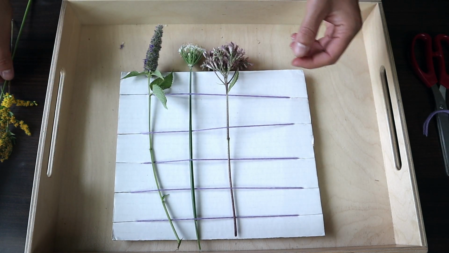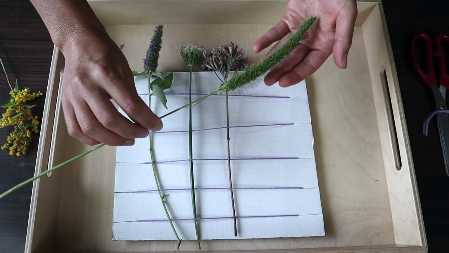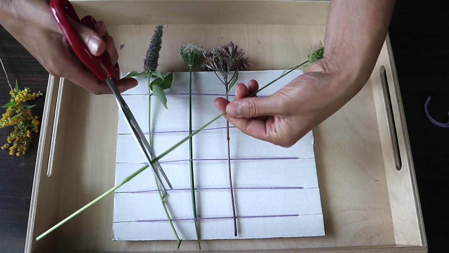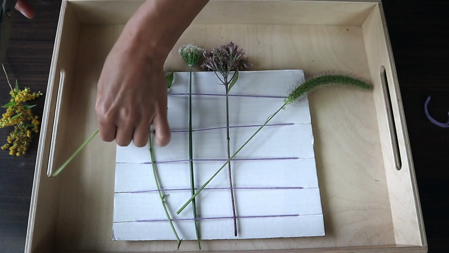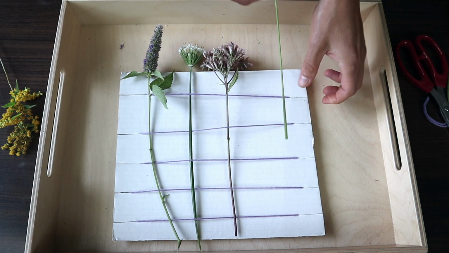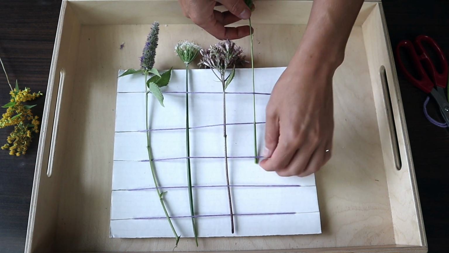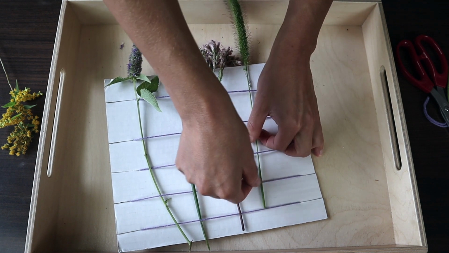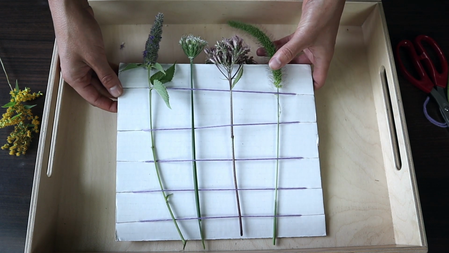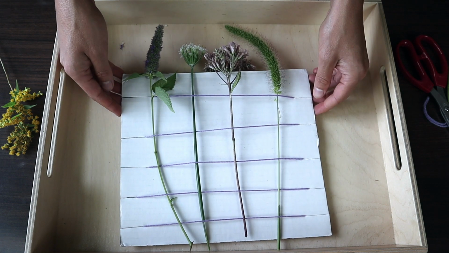And for my last material, I have this very long stem of grass. This one is definitely going to need to be trimmed, so I'm just going to trim off some of the stem. And let's weave it. I'm going to go under, over, under, over, and under. And here I have my natural weaving board. Let's get back to circle time.